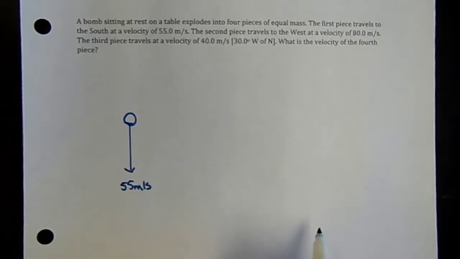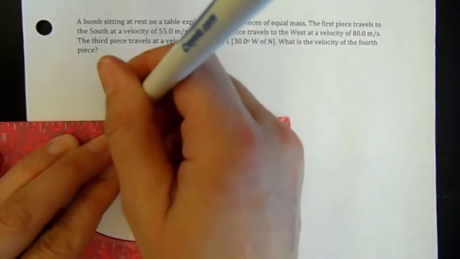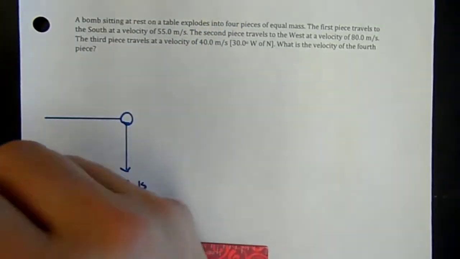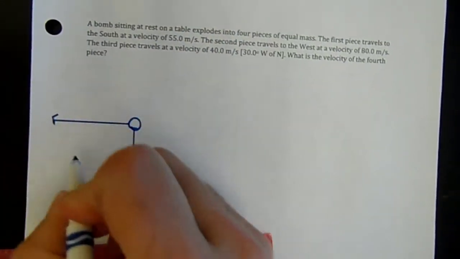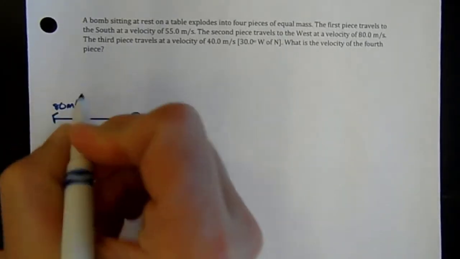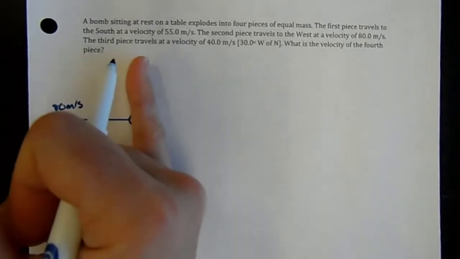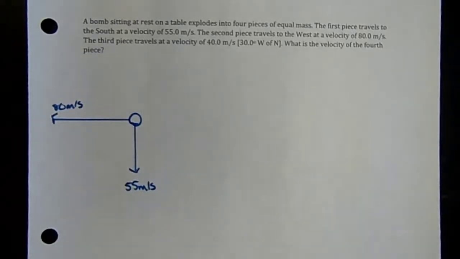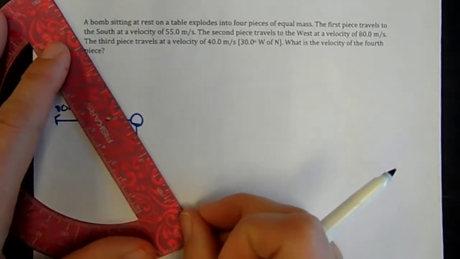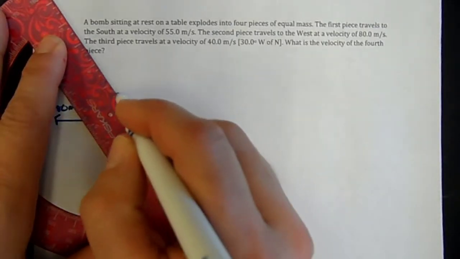The second piece travels to the west with a velocity of 80 meters per second. And the third piece travels with a velocity to the west of north. So this is going to be north, so it's going to go this way at 30 degrees at 40 meters per second.